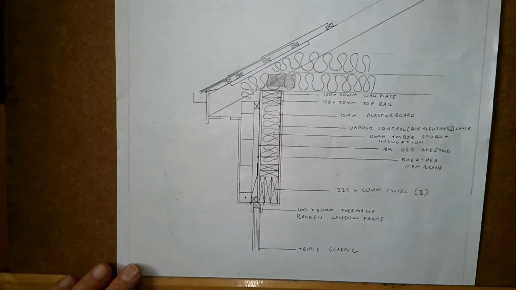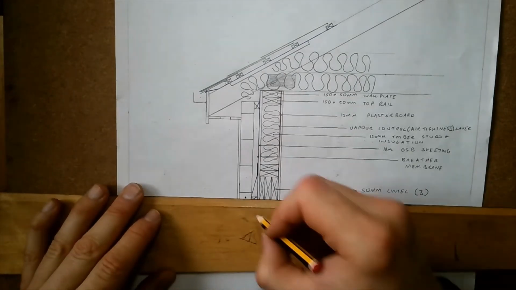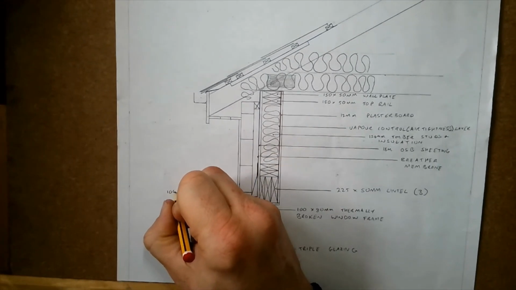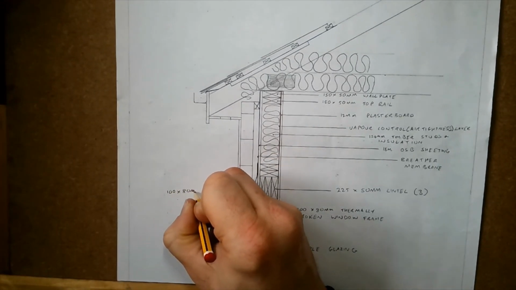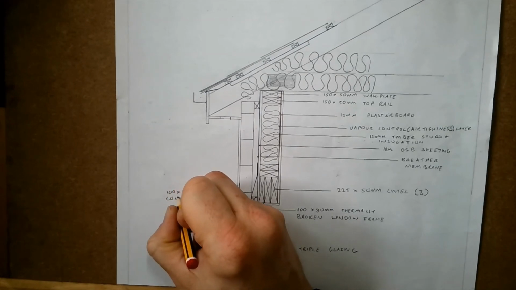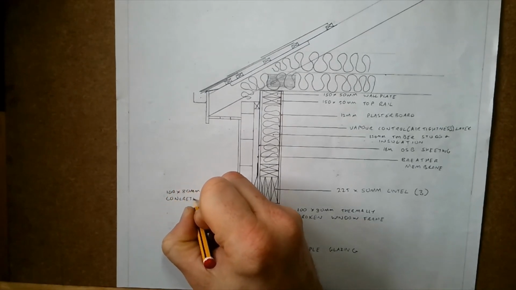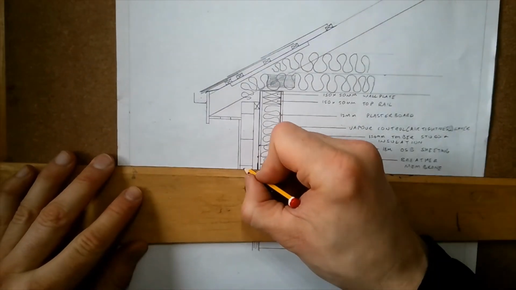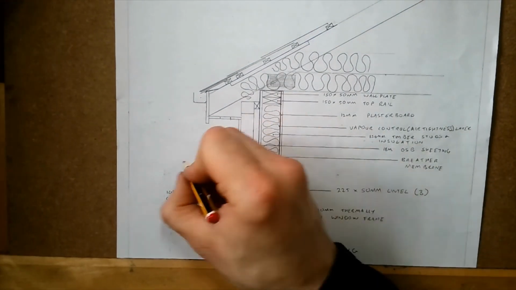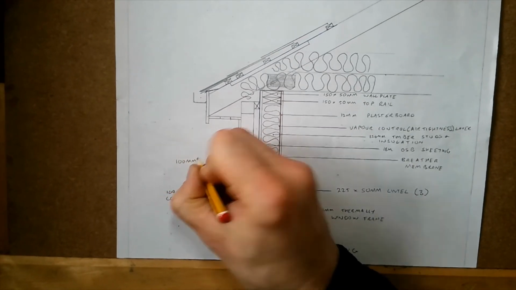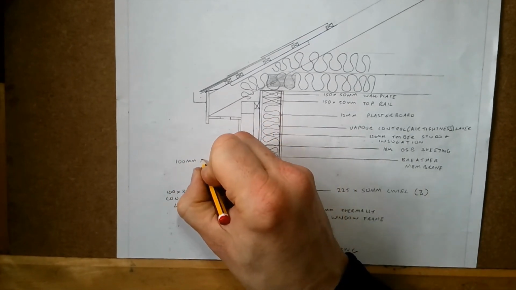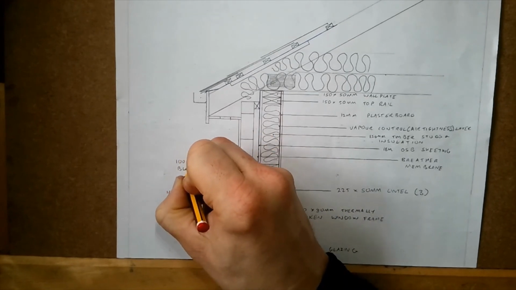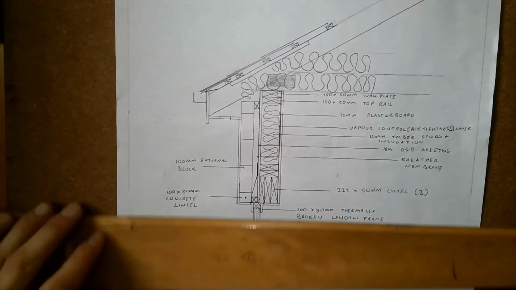Okay, we will get our concrete lintel over on this side, so our normal lintel that we're used to, 100 by 80mm concrete lintel. We will do the 100mm external block, 100mm external block.